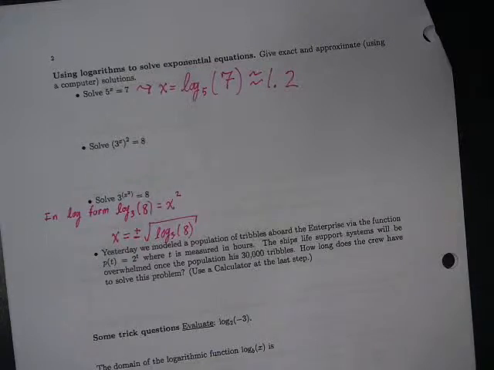Let's look back at the original expression. Can I plug in a negative number for x and have something that makes sense? Yeah, so both are valid solutions. Those of you who are already punching away on your calculators, what is the square root of the log base 3 of 8?